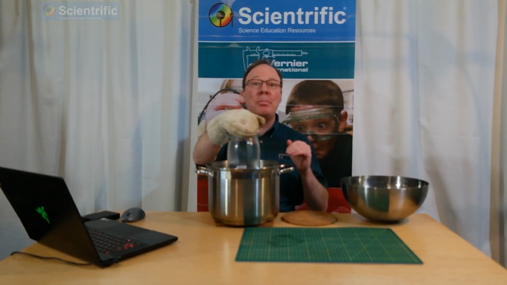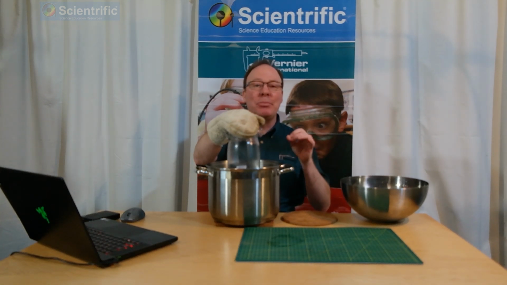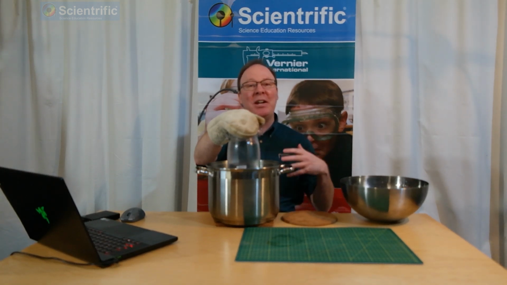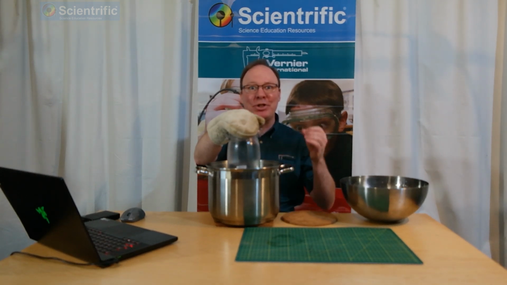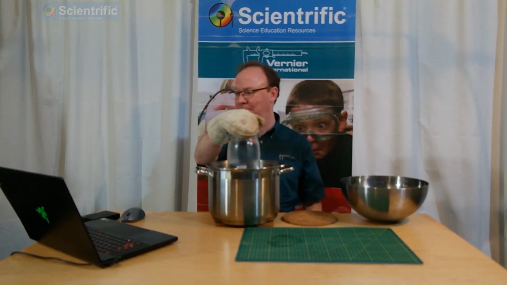In the lab, normally I would use a hot water bath to keep it at a nice stable temperature. In this case, we're going to be able to measure the air temperature and pressure as it changes. So it means we can get around this a little bit.